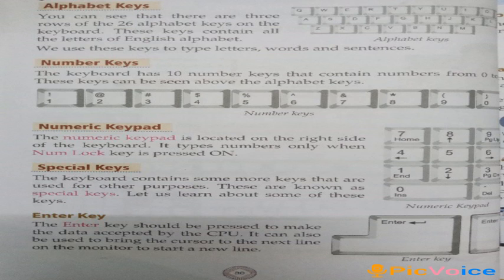Then special keys. The keyboard contains some more keys that are used for other purposes, and these keys are known as special keys.